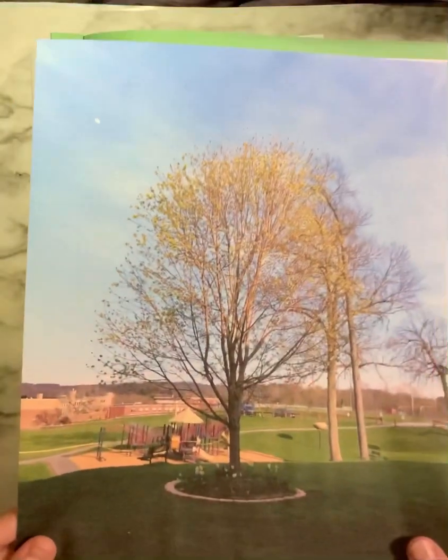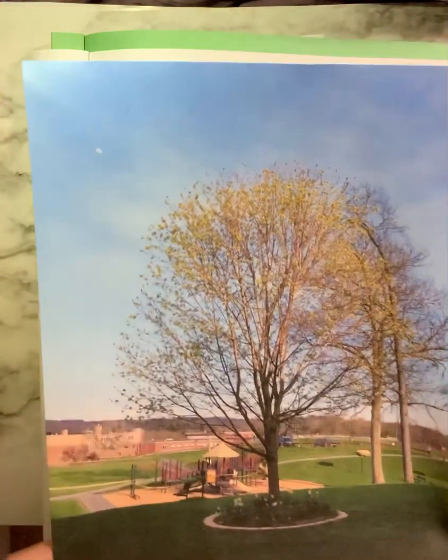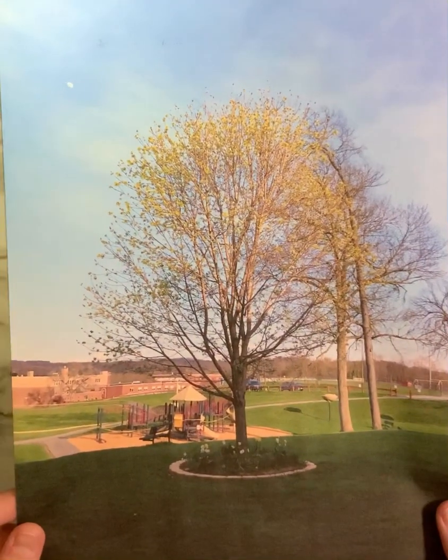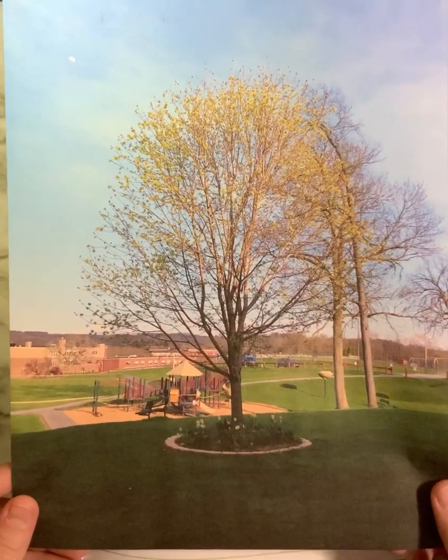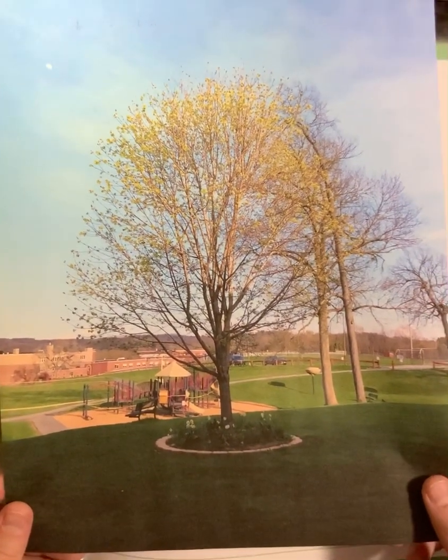So, now it's time. We're going to draw this tree in our journal. And there's a picture of this tree on your parents' phone so that you can look at it when you're doing the last page of your green journal.